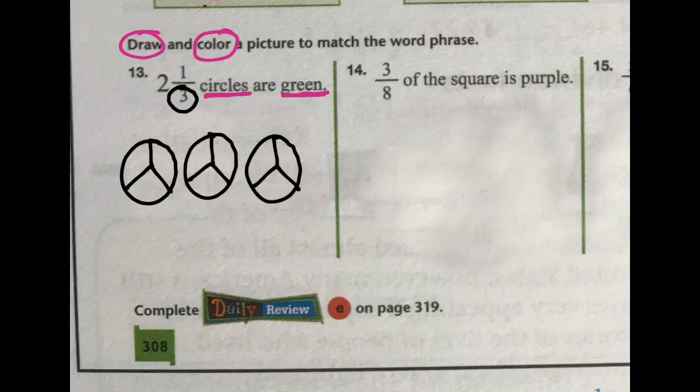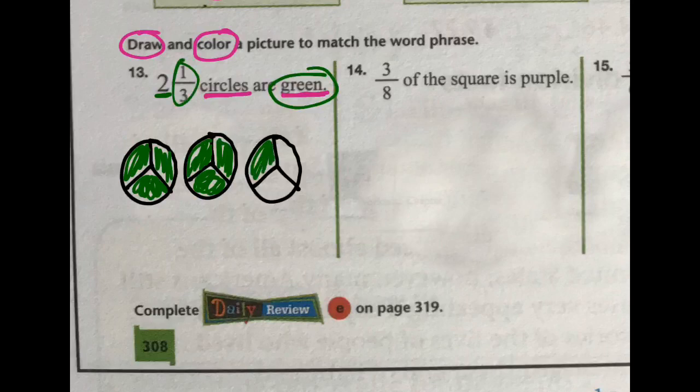Okay, and then you're going to choose what color did it say? Green. Okay, so then we're going to color. Let me erase that. Okay, now we're going to color 2 wholes. So let's do that. This is 1, 2 wholes, and 1/3. Okay, so then let's double check our work.